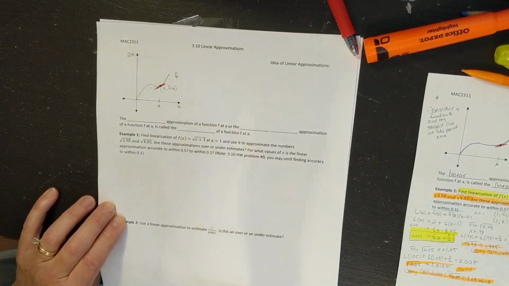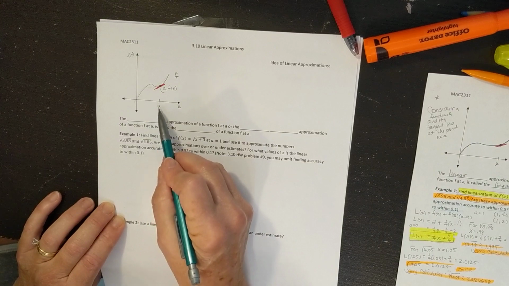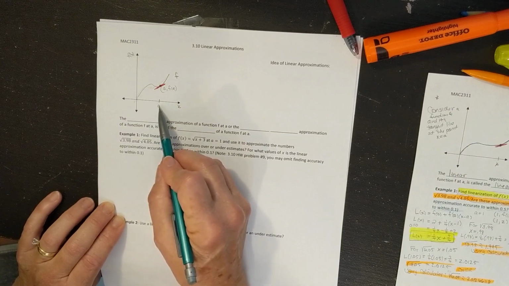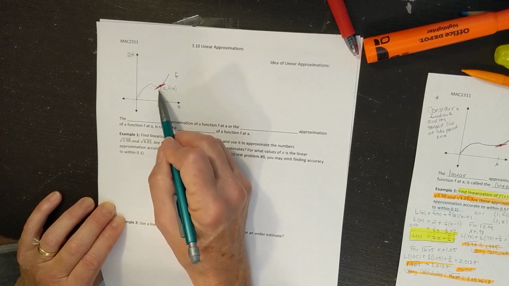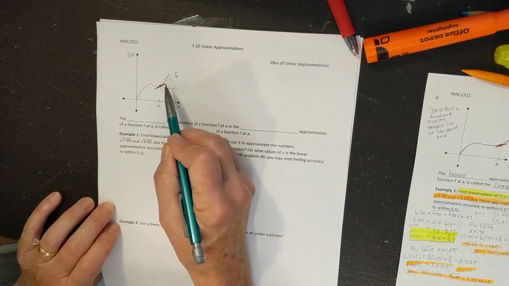So for values that are close to a but not exactly a, we can get a pretty good approximation by just taking the value at the tangent line instead of f.